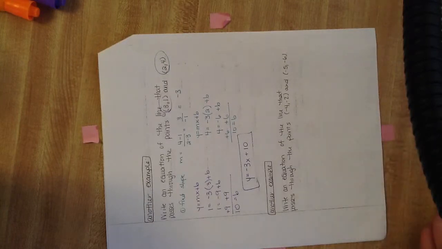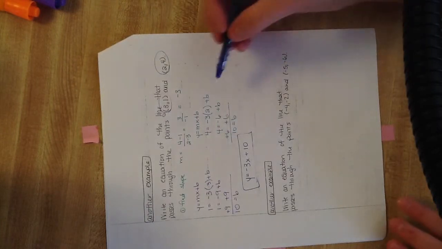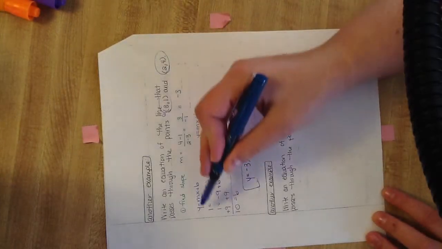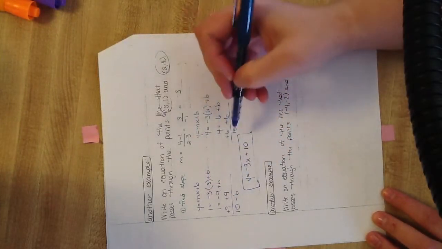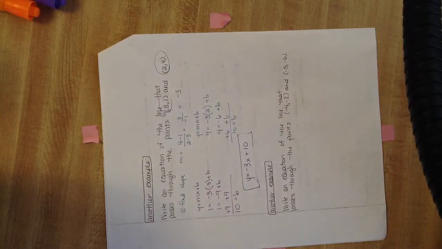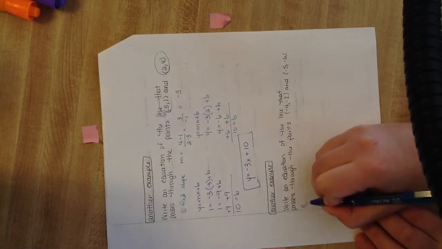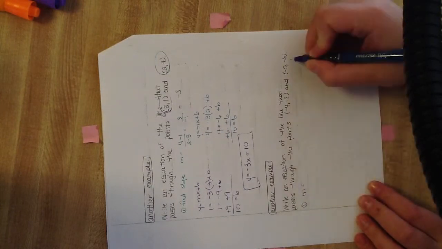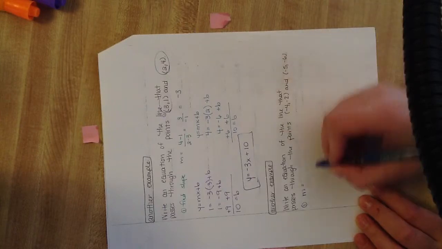So this has to write an equation of the line that passes through the points (-4, -2) and (-5, -6). We're going to use the exact same process as the one above it. This time I'm only going to find one of the b's instead of using both points. So first thing I have to do, find the slope. I'm going to say, this is my second point and this is my first point.